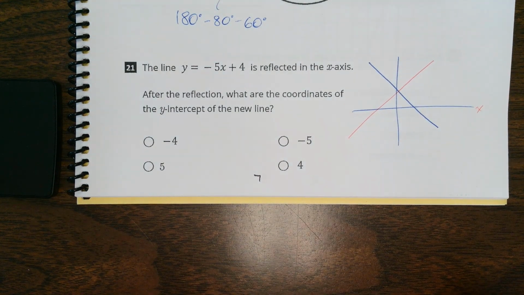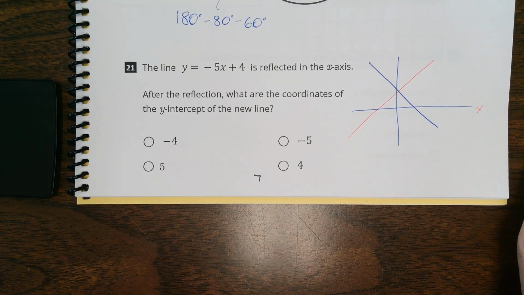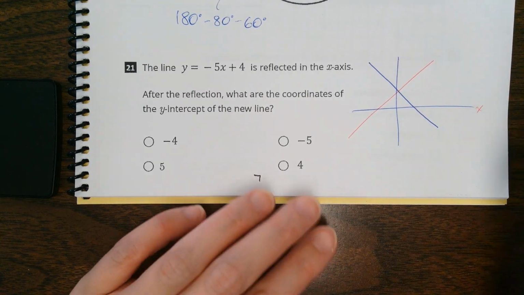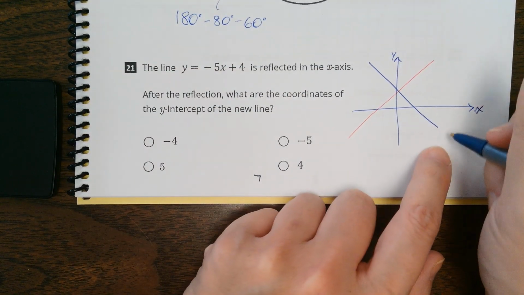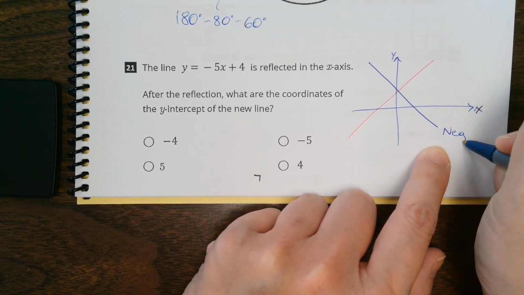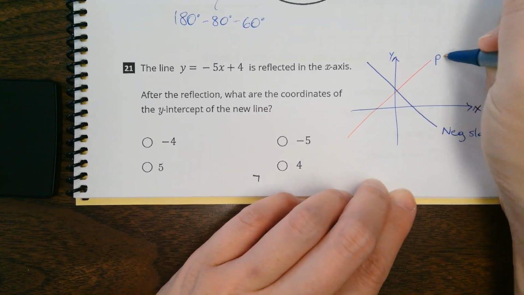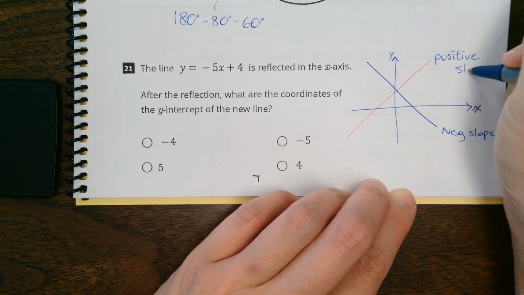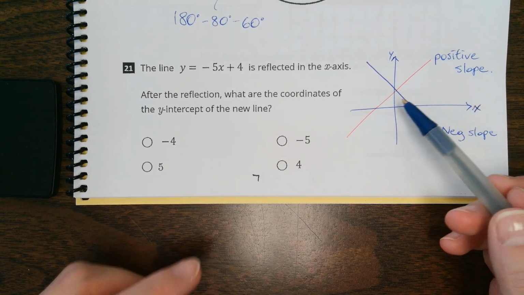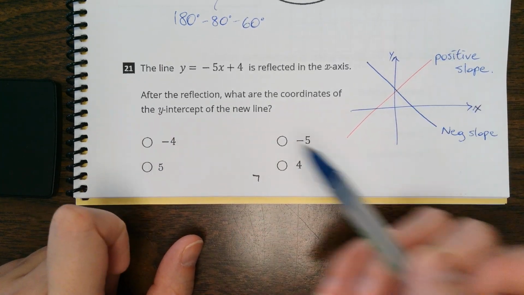So what changed from that blue line to the red line? This is the y-axis, this is the x-axis. After you flip it, this one had a negative slope. When you reflect it, this line has a positive slope. Everything else is the same: same y-intercept, same steepness, but it's just the slope.